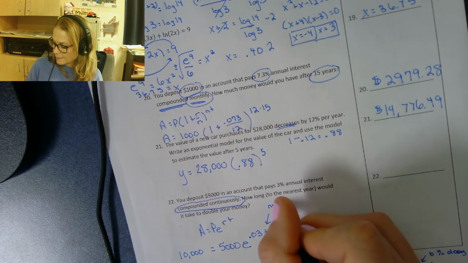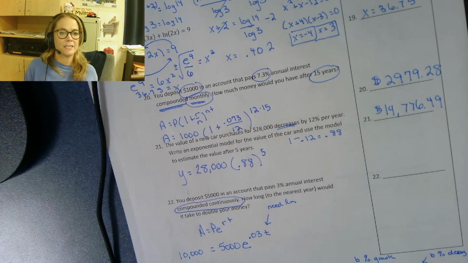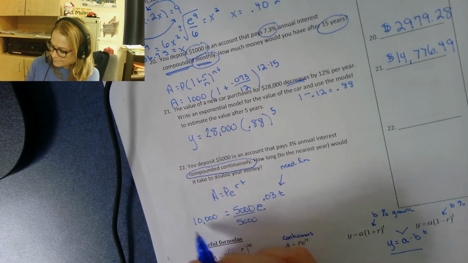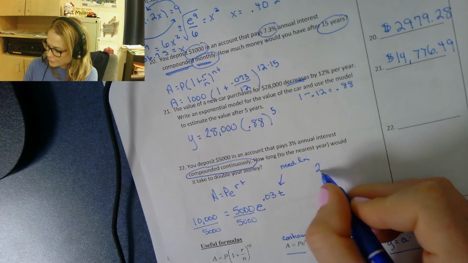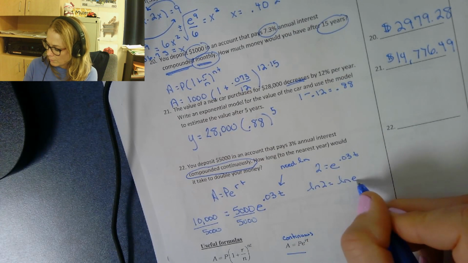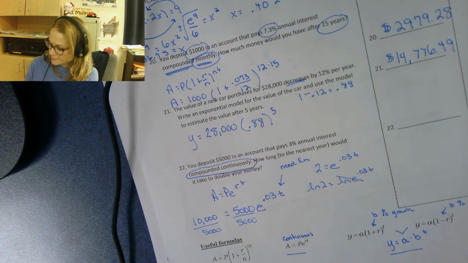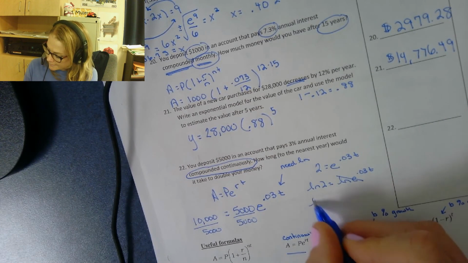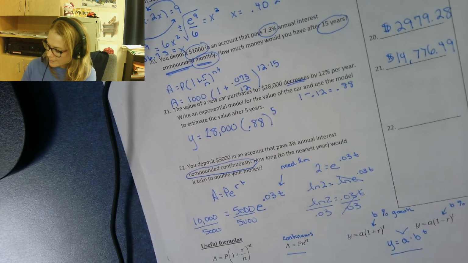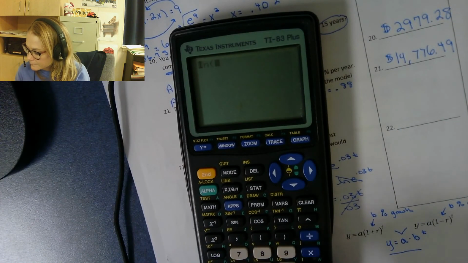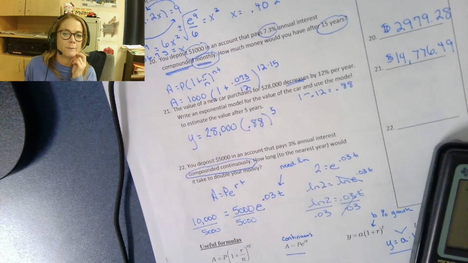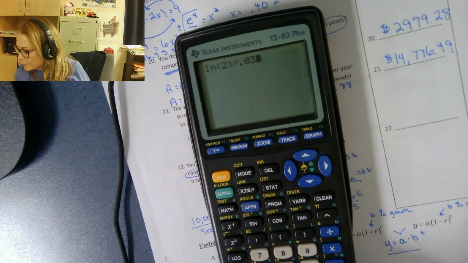Since I'm solving for t in the exponent, I need a log, and since e is in the formula, I'm going to need ln. We divide by 5,000, and that's 2 equals e to the 0.03t. I'm going to ln both sides, which will pull the exponent down, and ln of e will just cancel. So this is ln of 2 equals 0.03t, and we just divide by 0.03. So ln of 2 divided by 0.03.